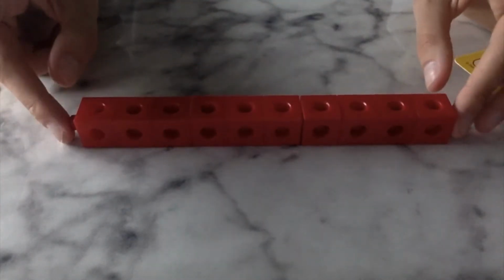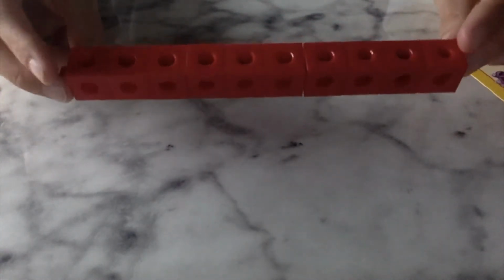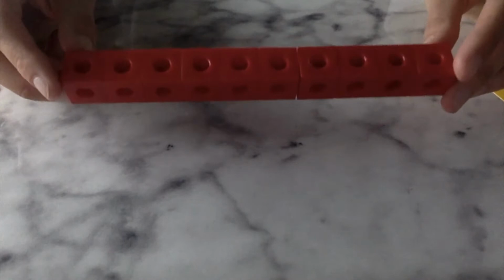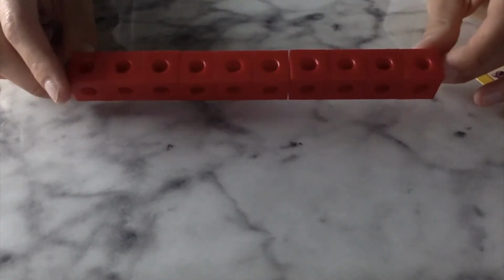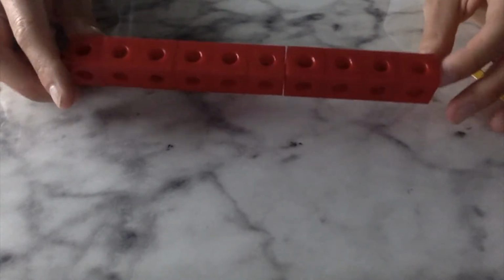So this would be a good time for you to go get 10 of something if you would like. Go get 10 of something. It can be 10 spoons, 10 rubber bands, 10 little chip clips, 10 hair ties, 10 barrettes, 10 cars.